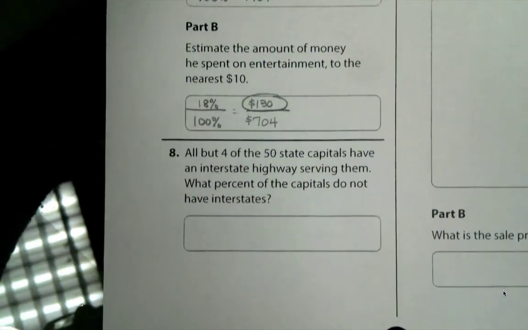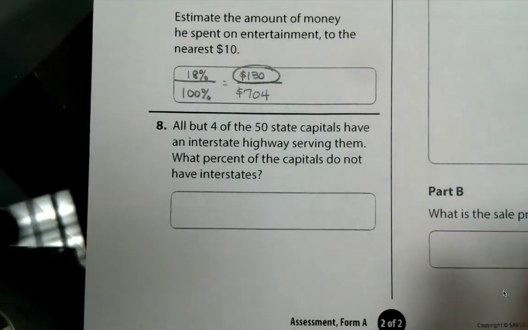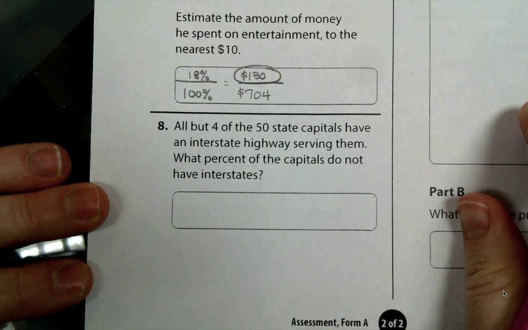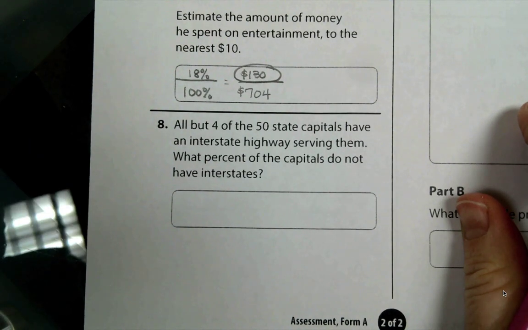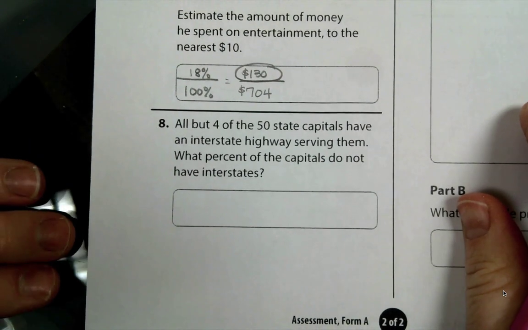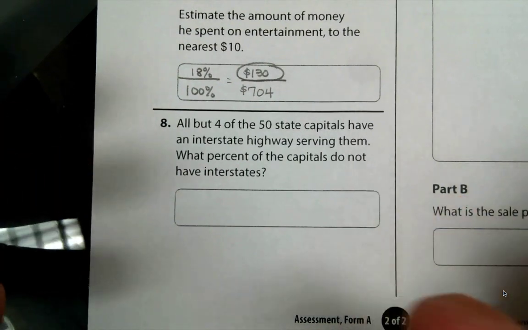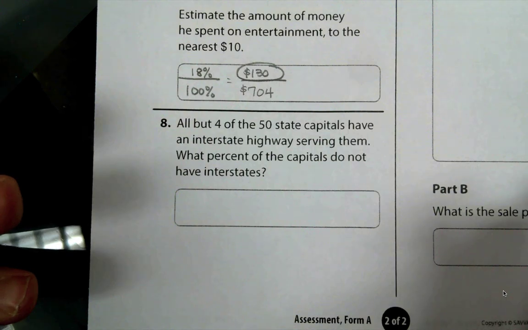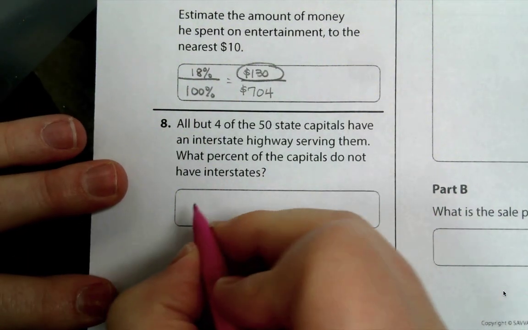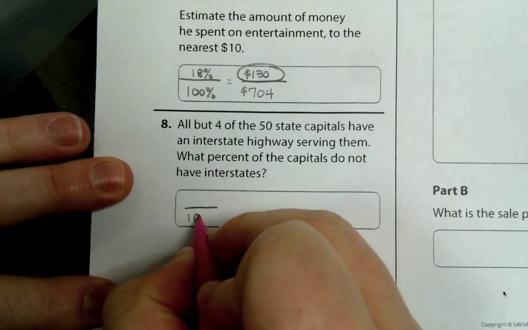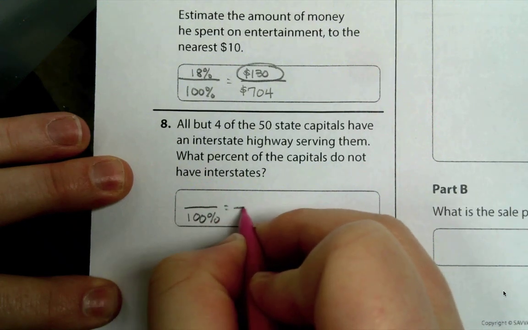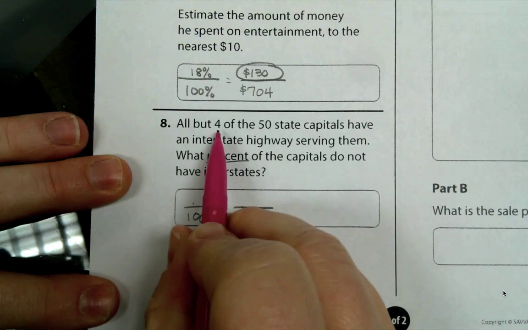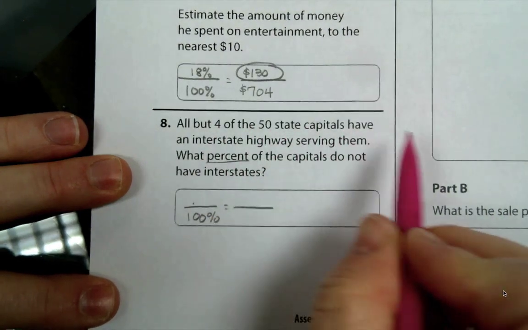Okay, number 8. All but 4 of the 50 state capitals have an interstate highway serving them. What percent of capitals do not have interstates? Okay, so hear me out. Percent to 100. So we always know 100% is going on the bottom. But in this case, they want to know percent. So we don't know this. All but 4 of the 50 state capitals.